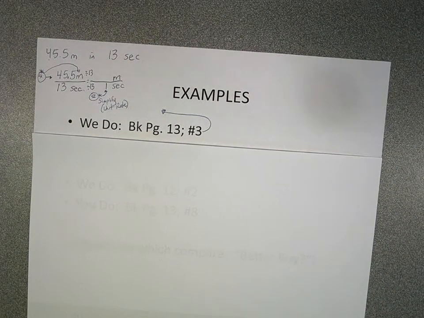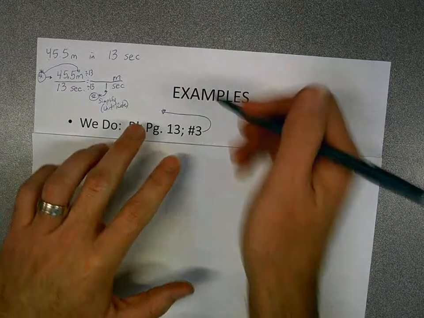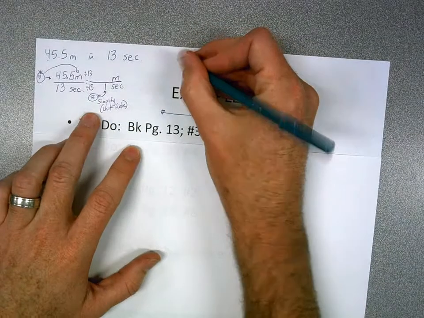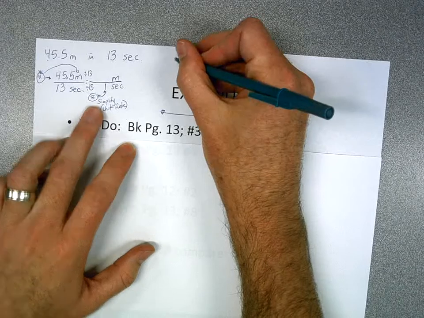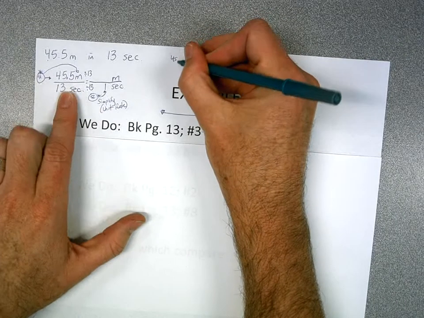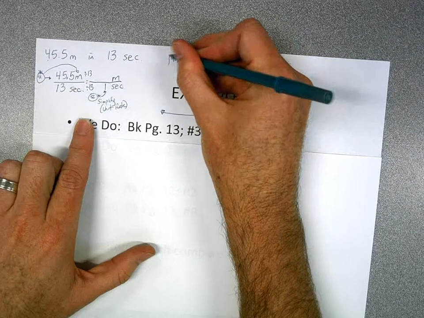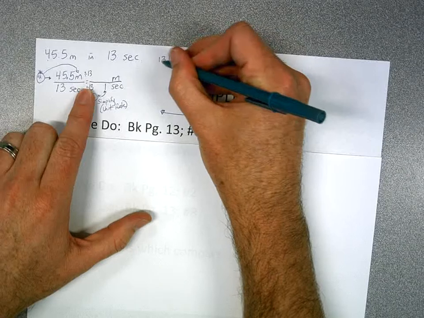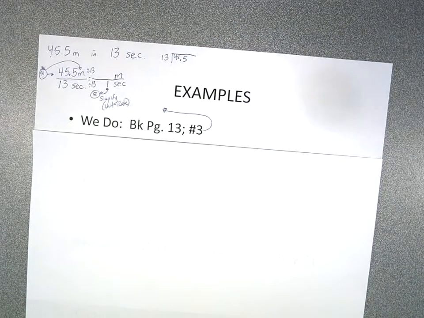So there's our problem to simplify. So I'm going to go over here and do 45 and 5/10 divided by 13. Okay? So a little scratch paperwork over on the side.